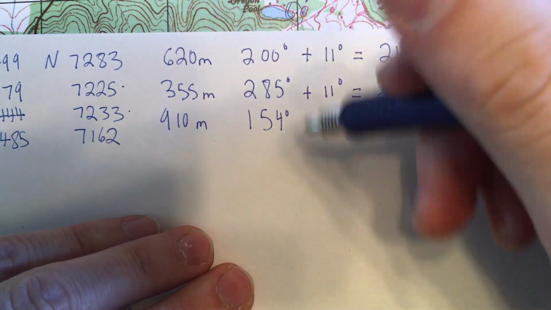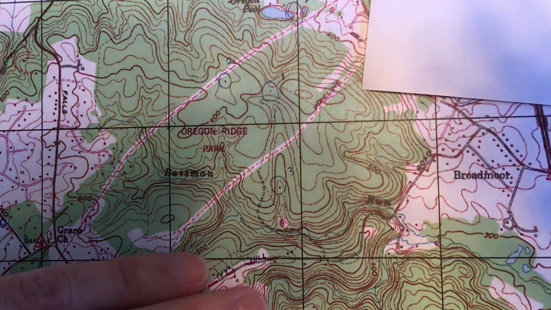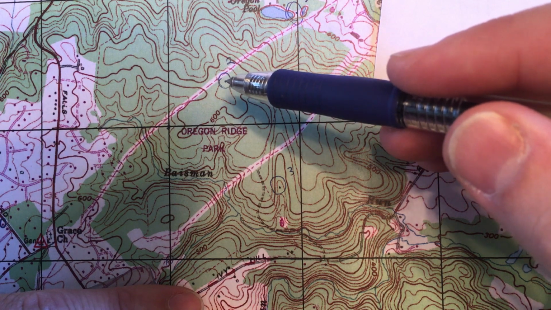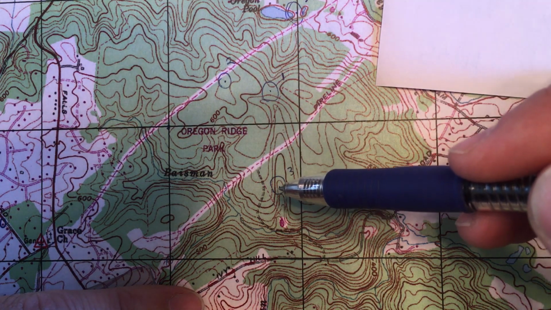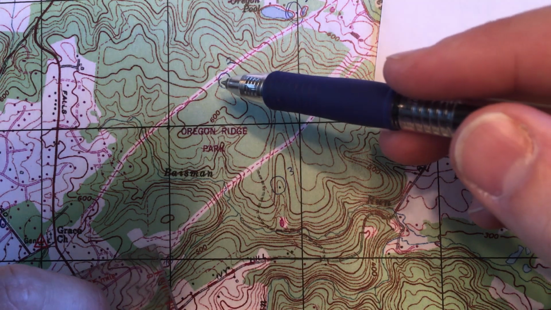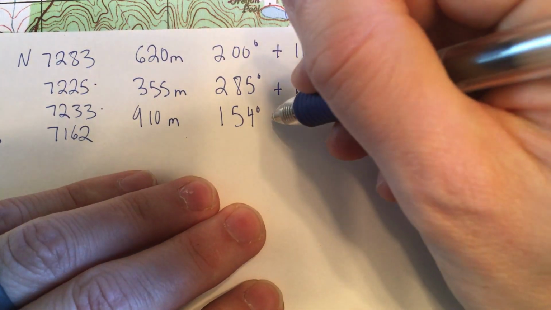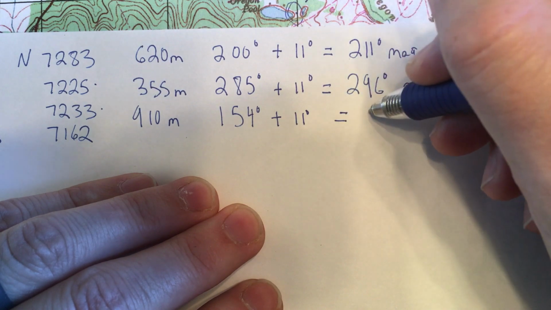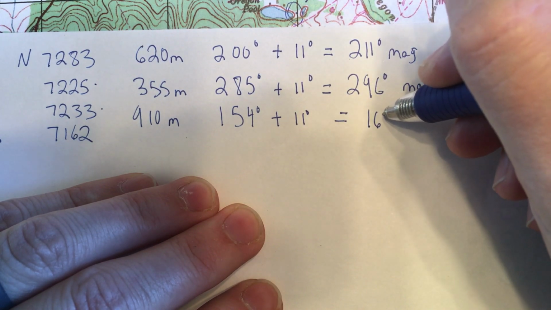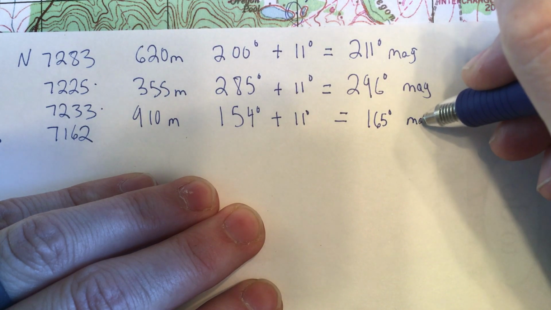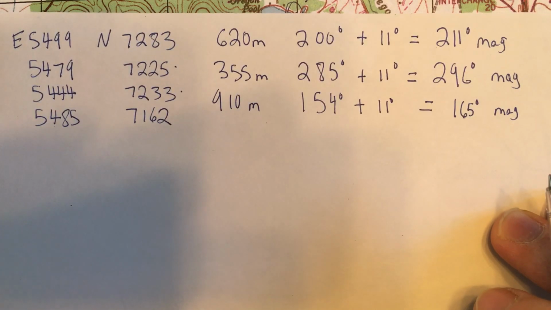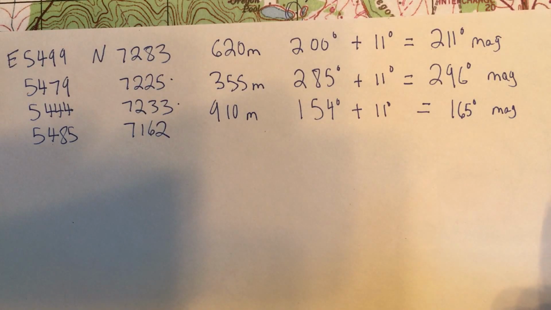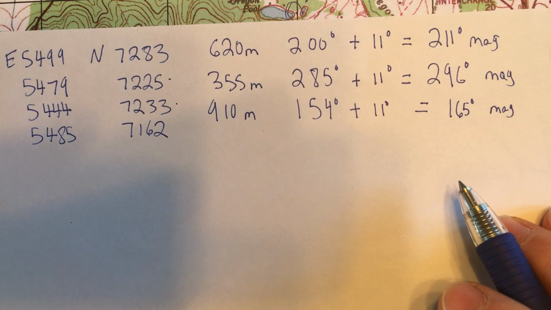Now again, we're going to add the declination. I'm going to go ahead and gut check this, right? So I know that I'm going to be moving in somewhat of a southeast direction. So I'm going to be less than 180, but obviously way above 90 here. So being at 154 seems to make sense. I'm going to add my 11 degrees here. I don't know why my brain just stopped working and I couldn't do simple arithmetic. So I'm going to be at 165 degrees magnetic. So again, that's going to be the whole process. That's plotting the points, that's measuring your distance, as well as measuring the bearing.